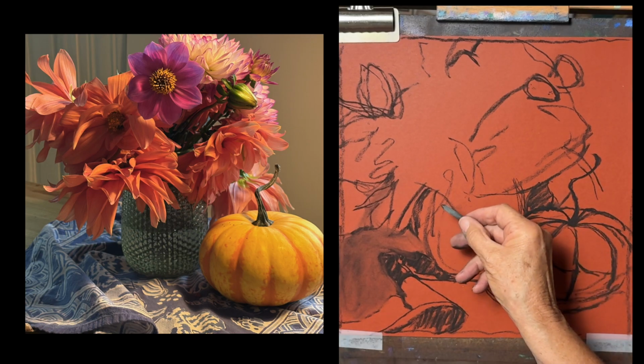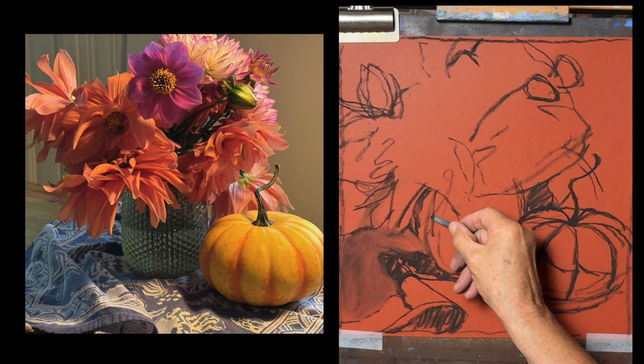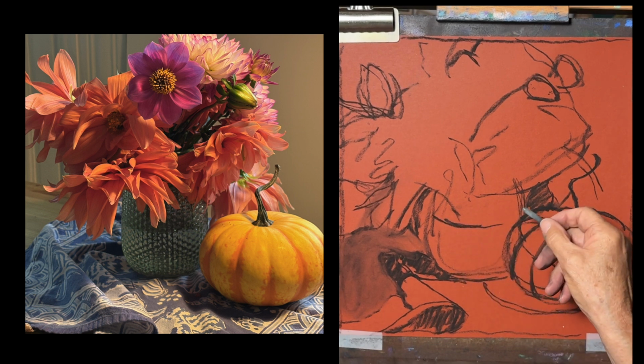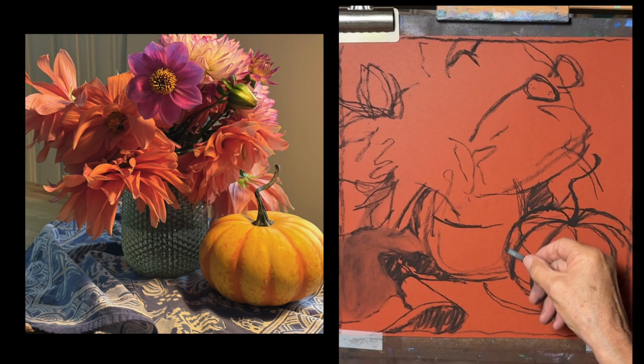Okay, and the water line. So glass doesn't take light and shadow.